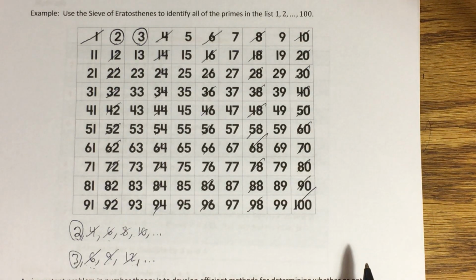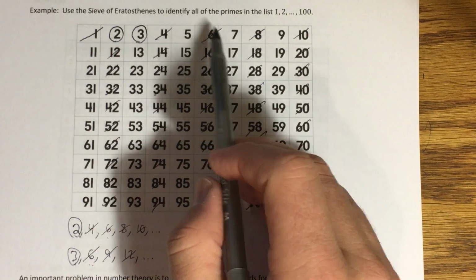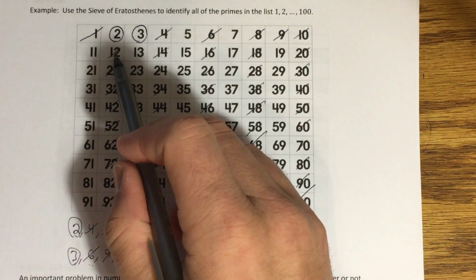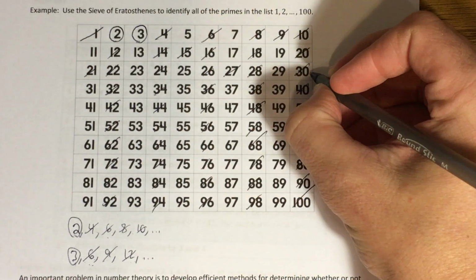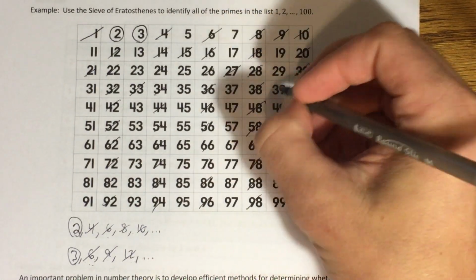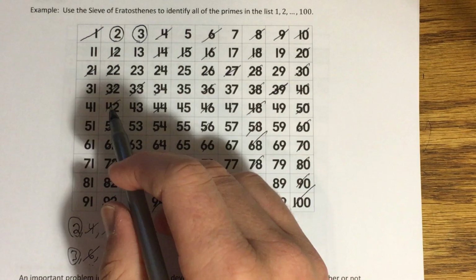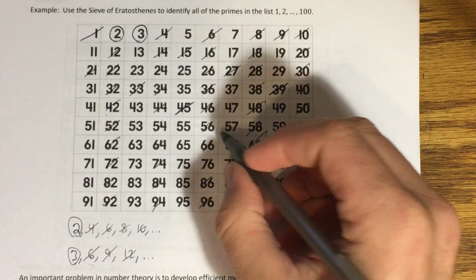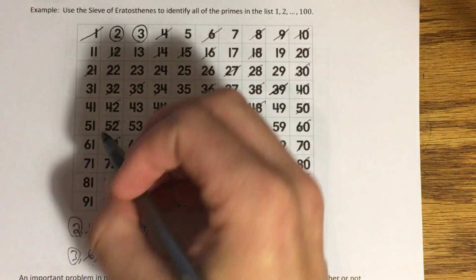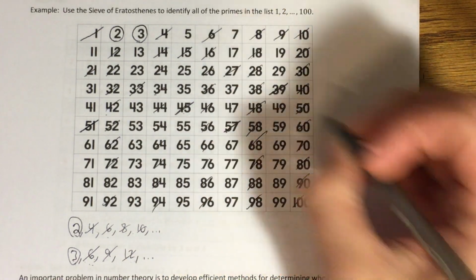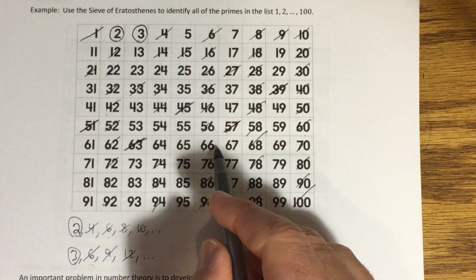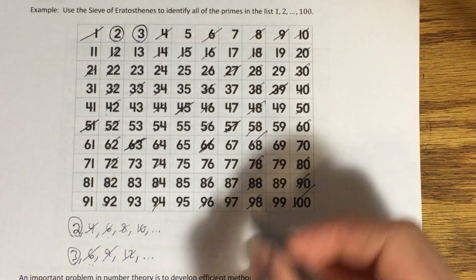Now, because I've already crossed off a bunch of numbers, you're going to see that about half of the numbers that we would encounter counting by 3s are already crossed off. So we just move past those. 3, 6 is already crossed off. 9, 12, 15, 18, 21, 24, 27, 30, 33, 36, 39, 42, 45, excuse me, 48, 51, 54, 57, 60, 63, 66, that one's not clearly crossed off, but we did cross that off before.